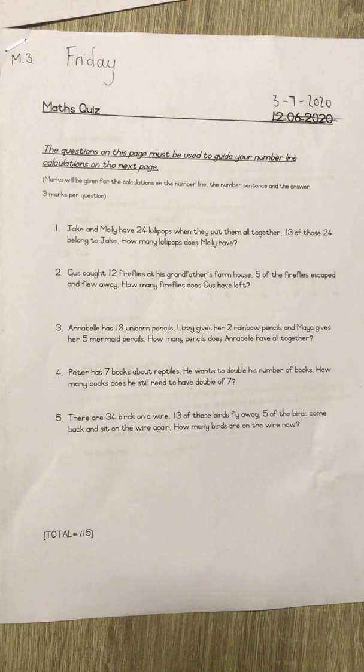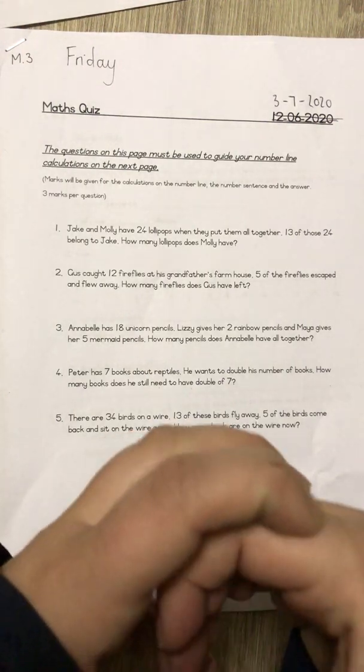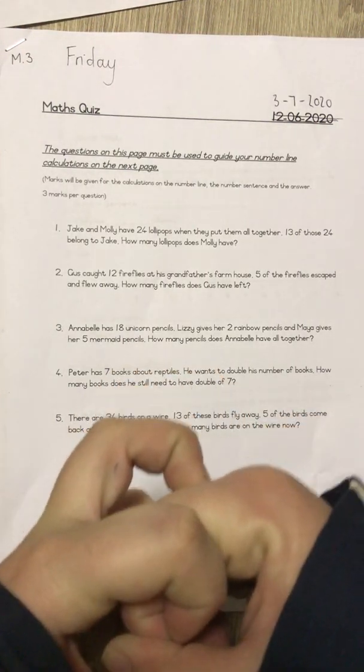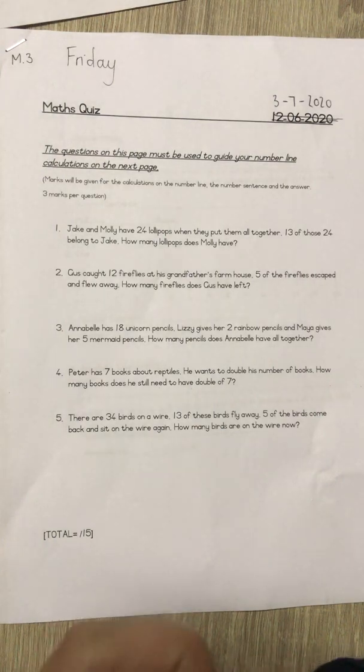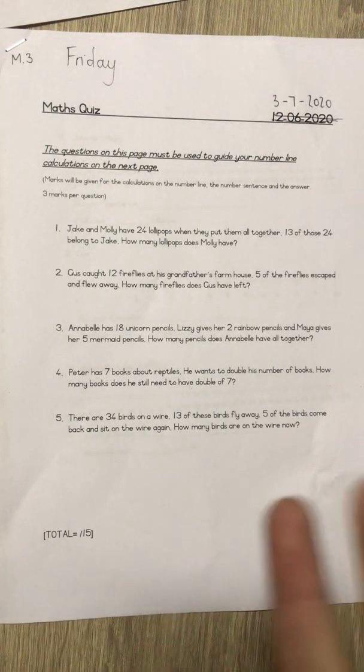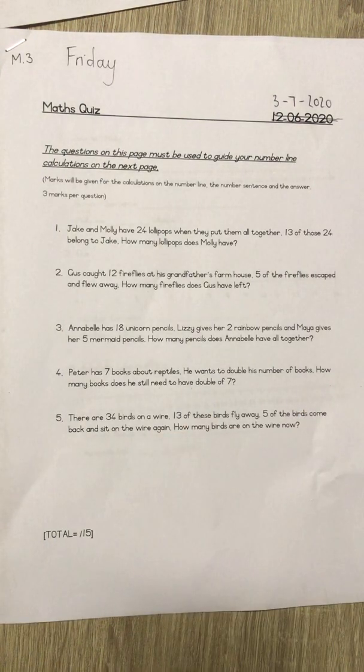So, Jake and Molly have 24 lollipops when they put them all together. 13 of those 24 belong to Jake. Now they are asking, how many lollipops does Molly have? Okay, so together they have 24. 13 of those 24 are Jake's.